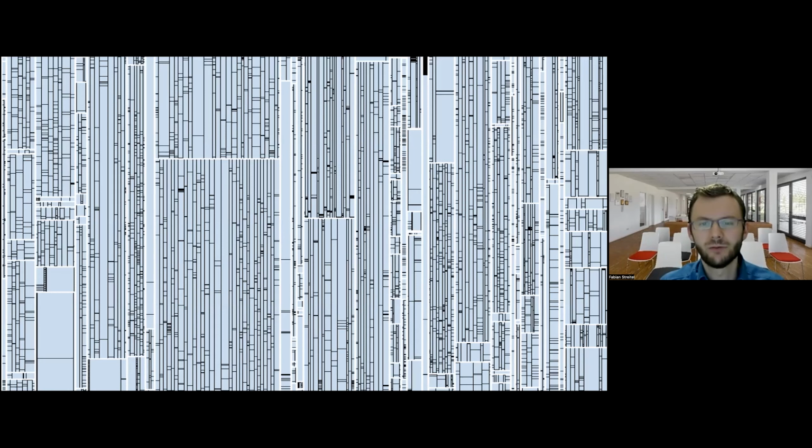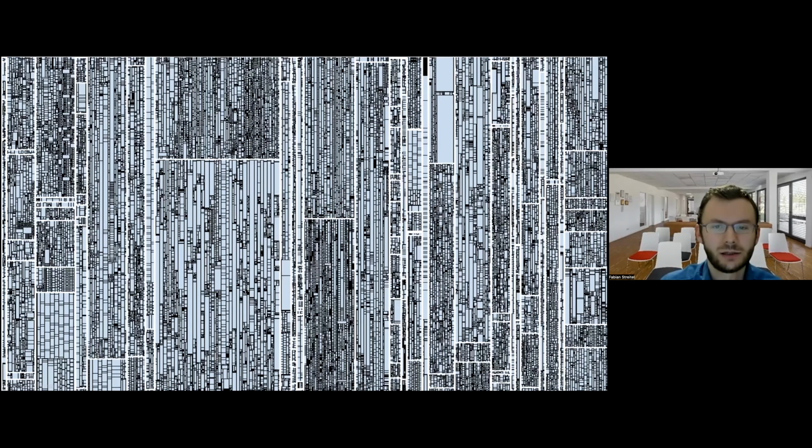So this contains a lot of lines of code, and this over here, not so much. And what I'm going to do now is drill down into each component. So what you see now is every black rectangle is a class in that component. And if I go one level deeper, then every black rectangle is a method in the component. And still the size of the method in lines of code corresponds to the area of the rectangle. So over here we have a very large method, and down here we have some small stuff.